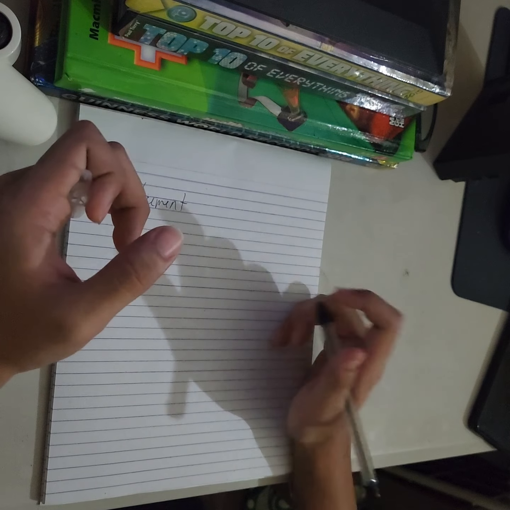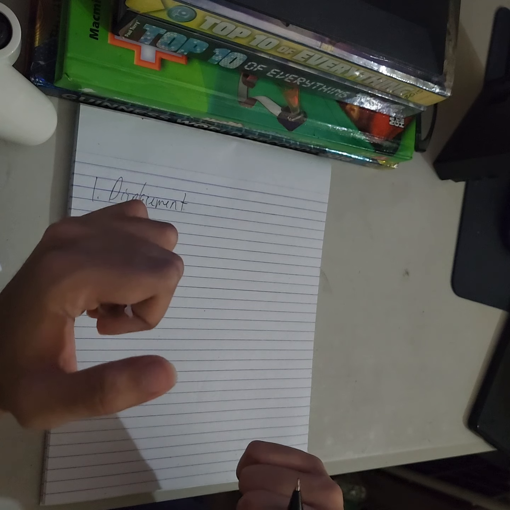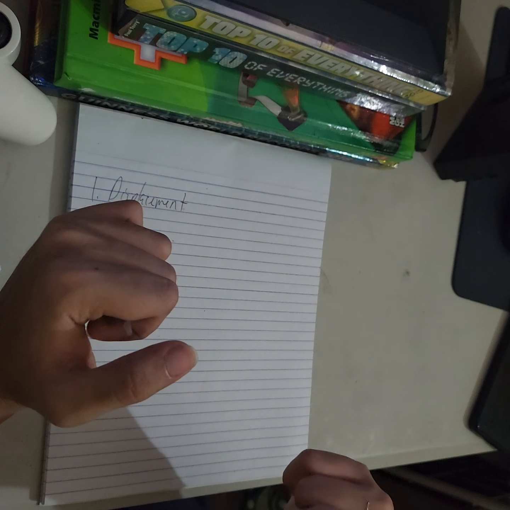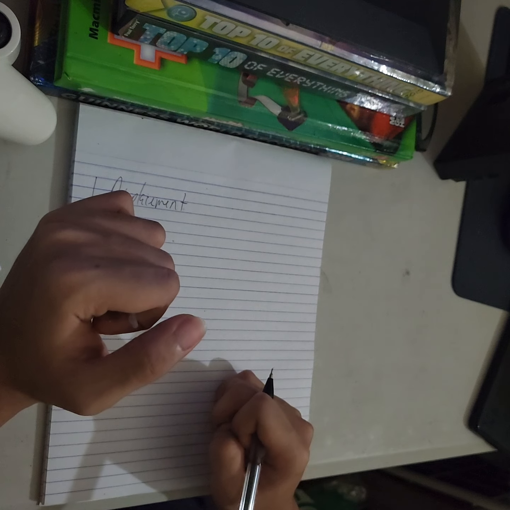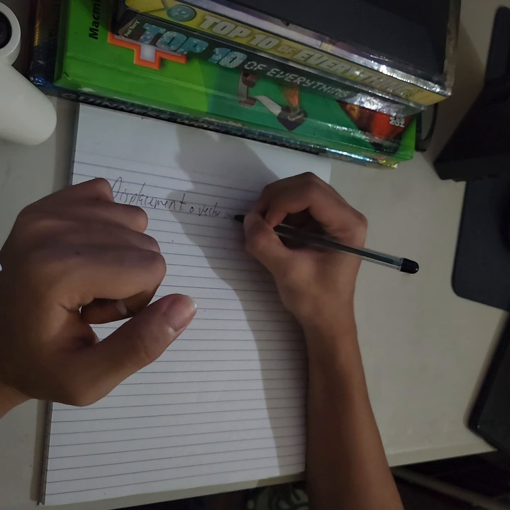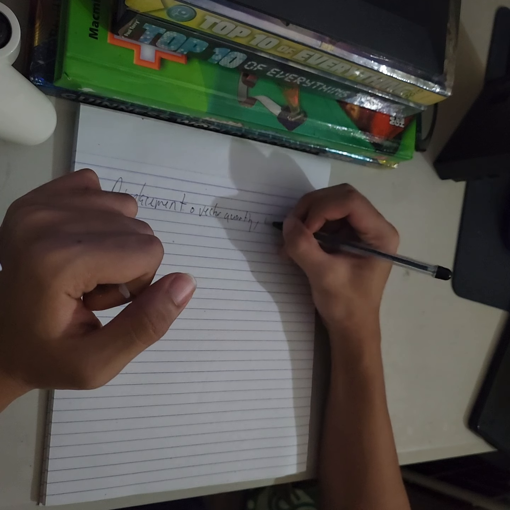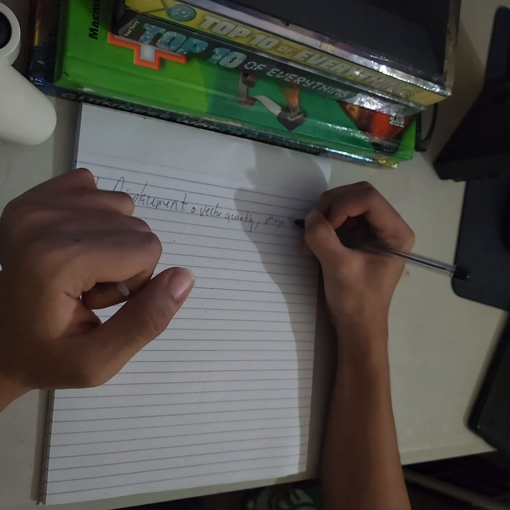Displacement. Its definition is the change in position of an object in a particular direction. It is a vector quantity and has both magnitude and direction.